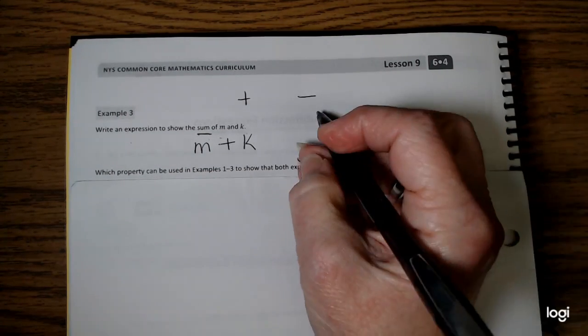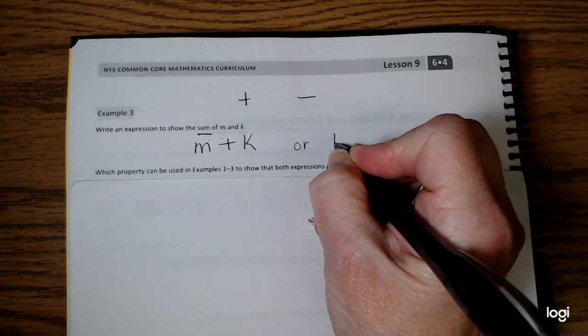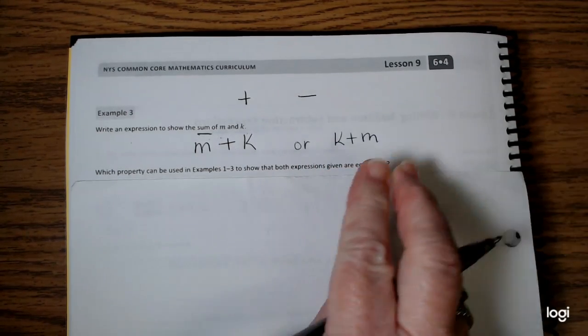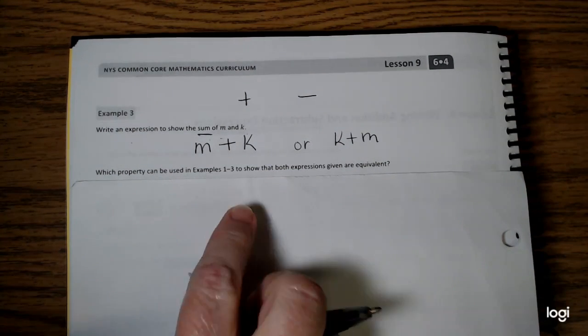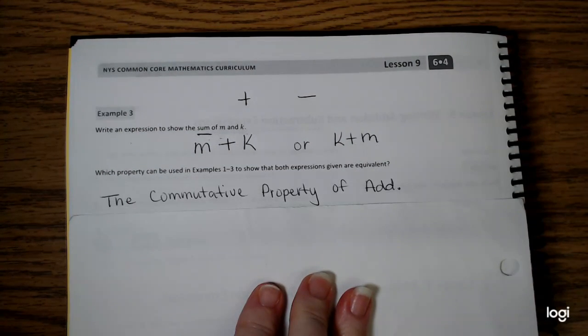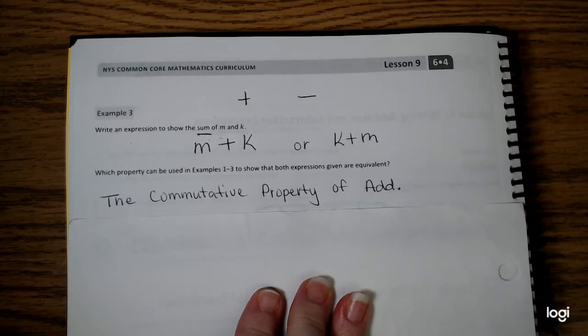Well, we learned earlier that we also could do k plus m because we know that addition is commutative, which is what this next question says. What property? We have the commutative property of addition. So if you would write that down for me in your book as well.